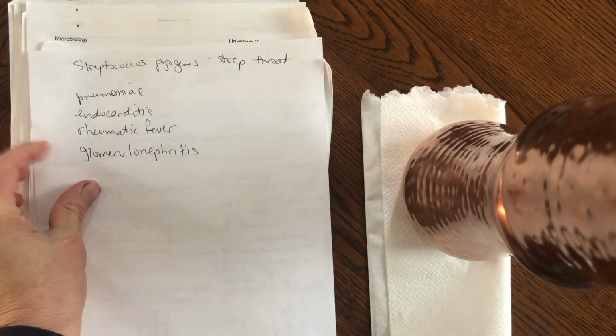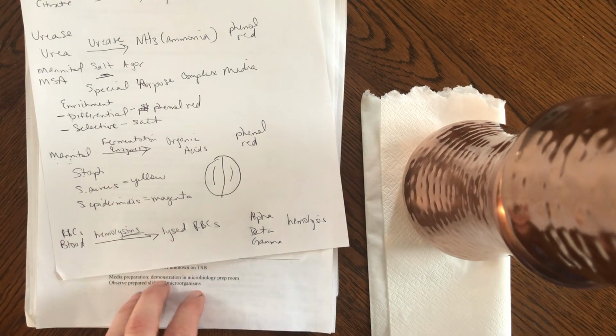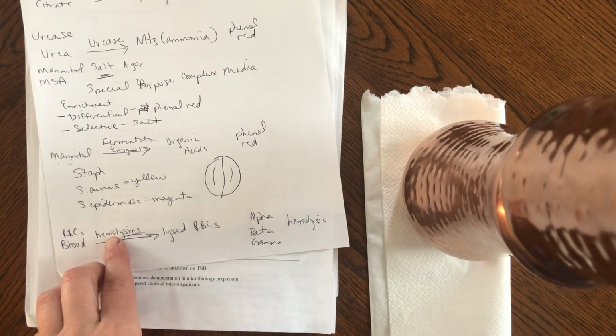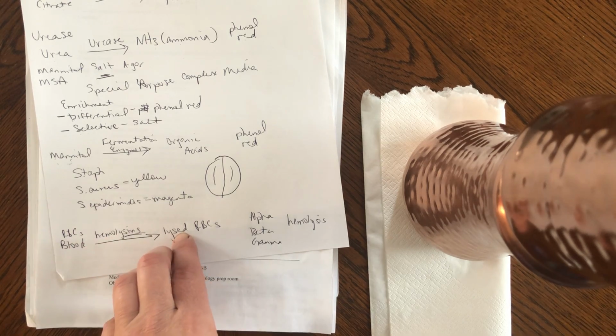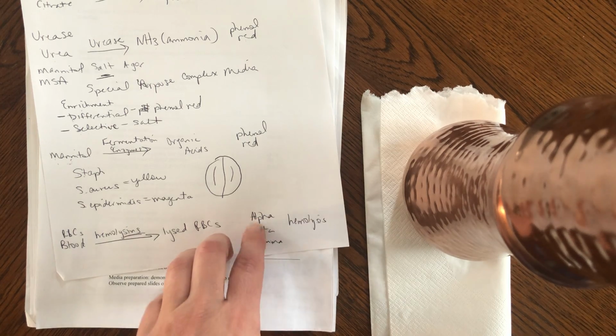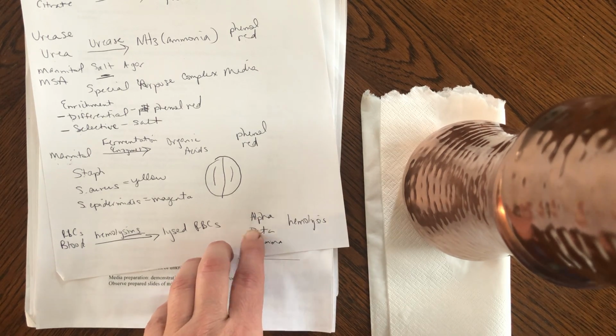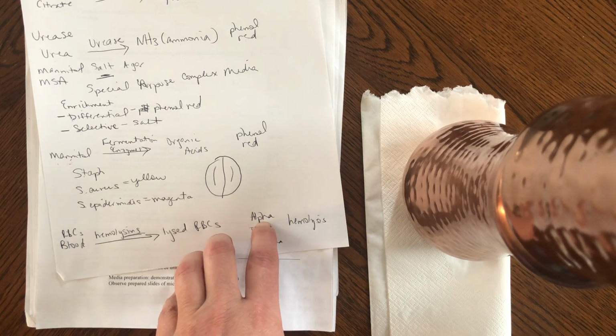So this blood agar lab would have been to talk about the hemolysins, the enzymes responsible for lysing red blood cells. And then we would have discussed alpha, beta, and gamma, the difference between the three. So you need to be able to know the difference between the three types of hemolysis. Alpha hemolysis shows you a yellowing.